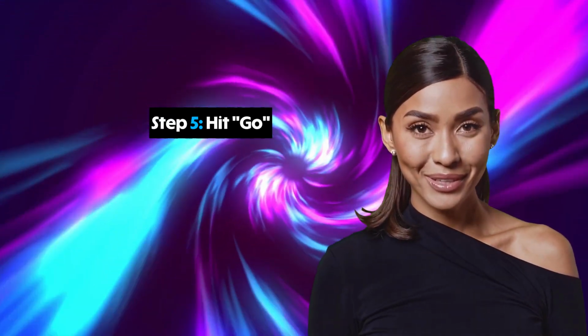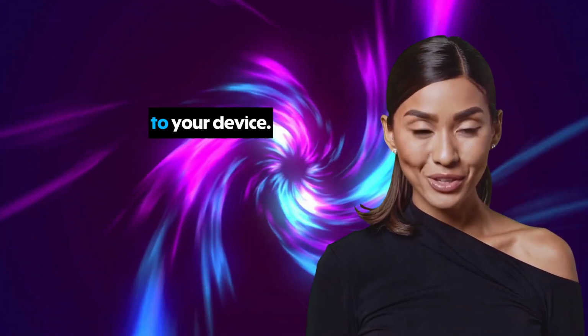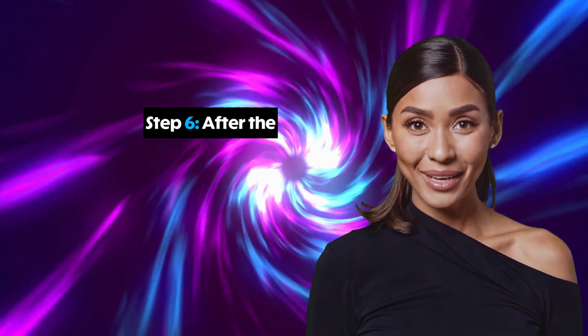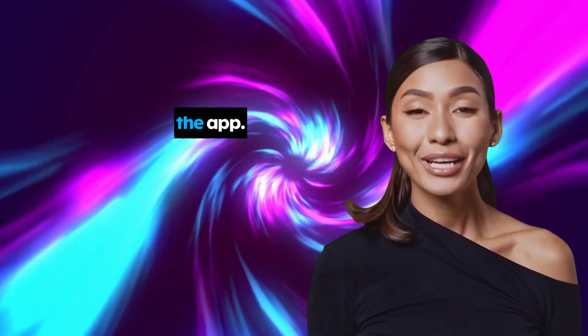Step 5. Hit Go to start the download process. The app will download to your device. Step 6. After the download finishes, tap Install when prompted to install the app.